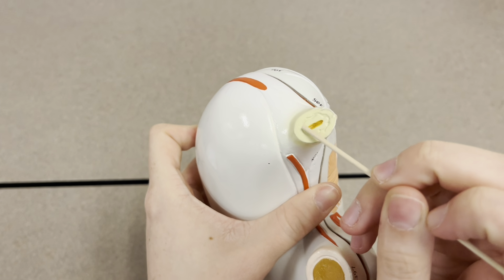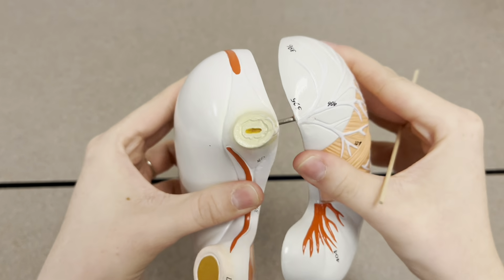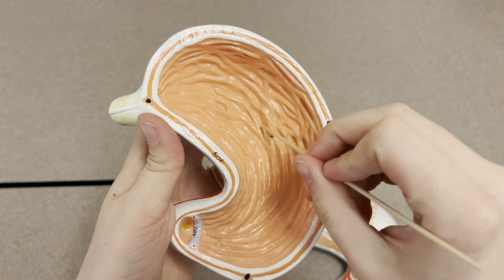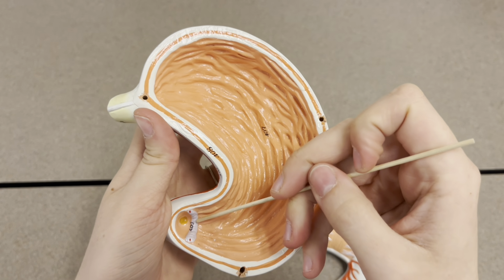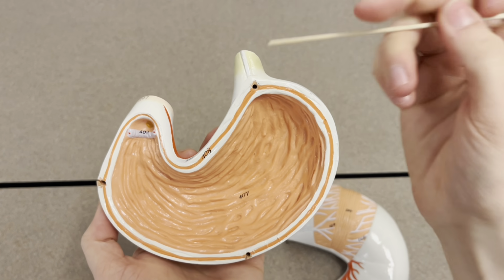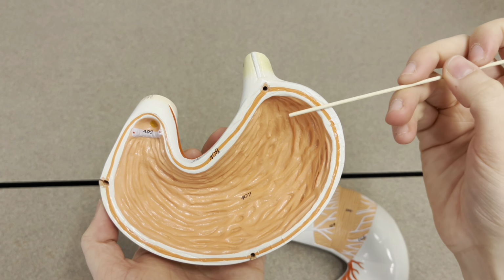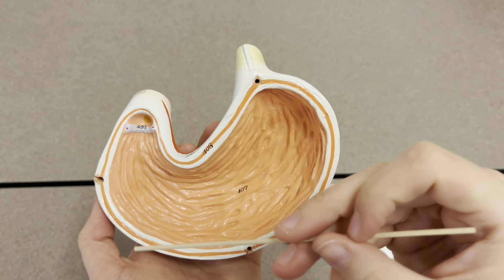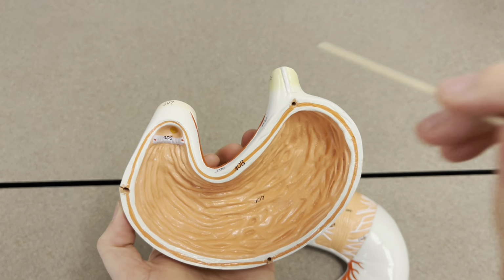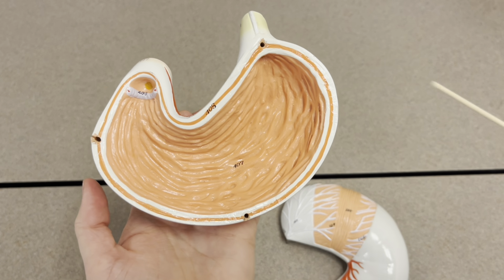Here is our gastroesophageal sphincter. Opening the stomach up, we can see the rugae and the pyloric sphincter. As for regions, we have the cardiac region, the fundic region, and the pyloric region. We also are going to have the lesser curvature and greater curvature of the stomach.